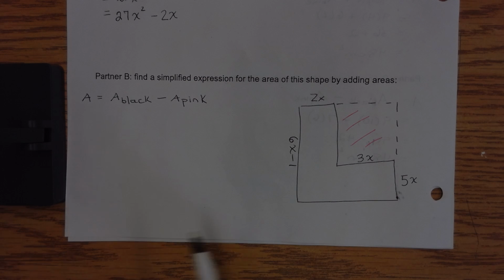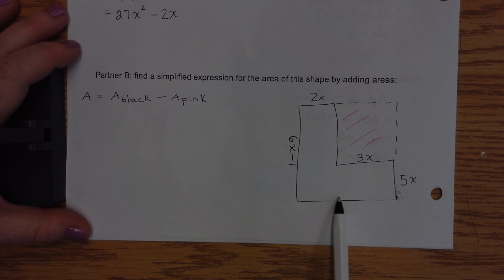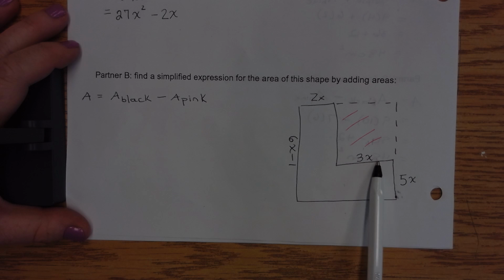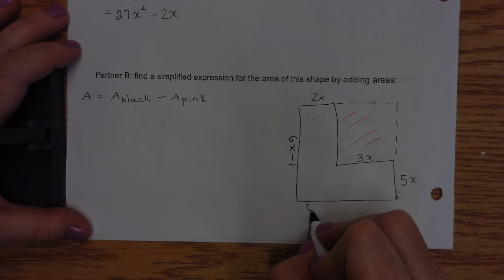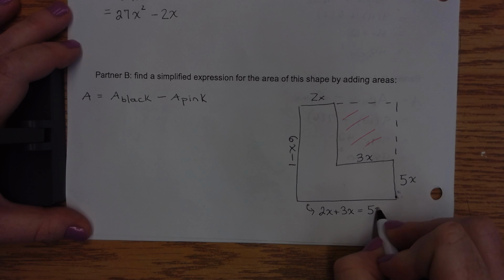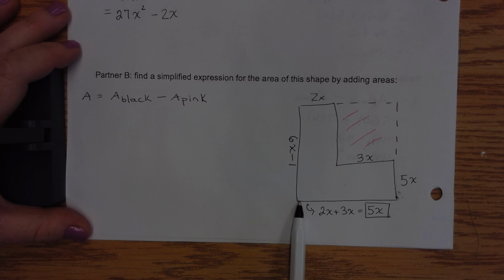In this case, for the area of the black shape, I have this side length, which is 6x minus 1, but I don't know this side length, and I don't know this whole side length. But what I do know is that from here to here is 2x, and from here to here is 3x. So this side length has to be 2x plus 3x, which is equal to 5x. So now I know this side length is 6x minus 1, and this side length is 5x.